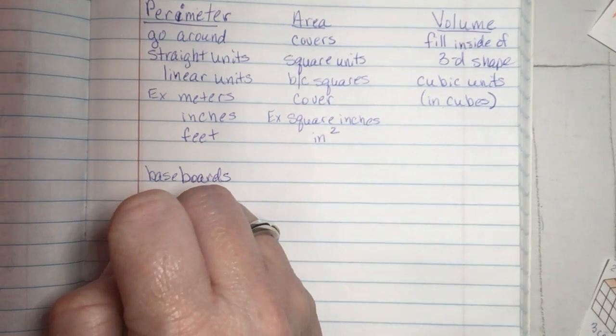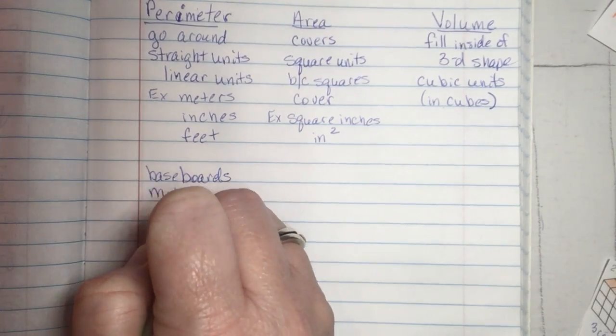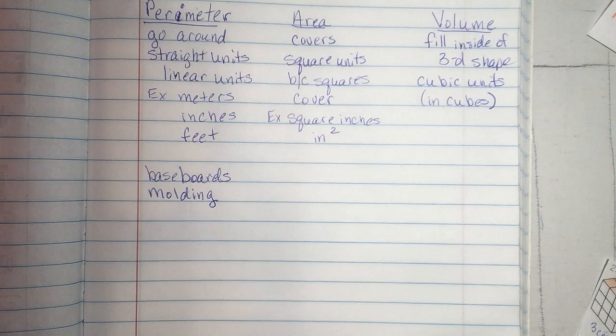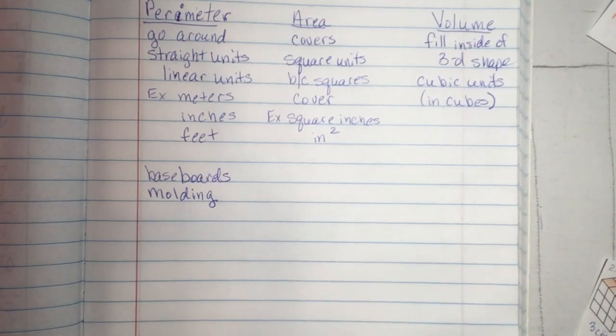They might talk about molding. That's not mold like we get on bread, but sometimes in a room the top will be painted and the bottom will be something different, and they'll have a piece that goes around to separate it. That would be molding, and it goes all the way around the room.